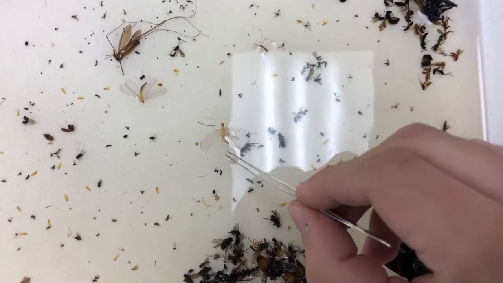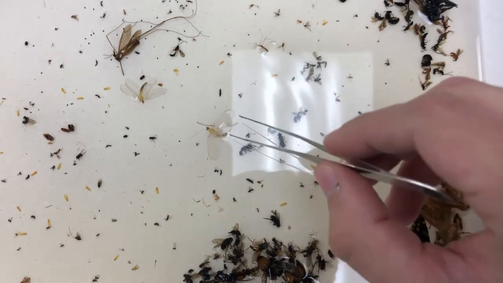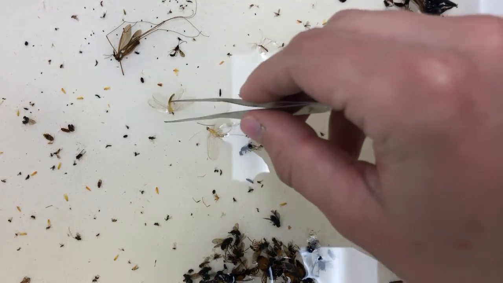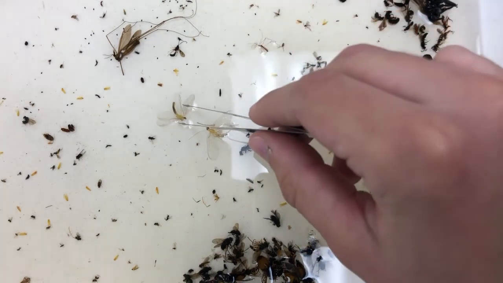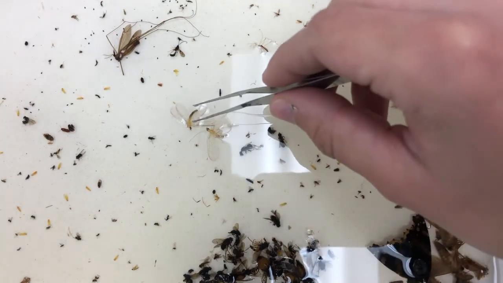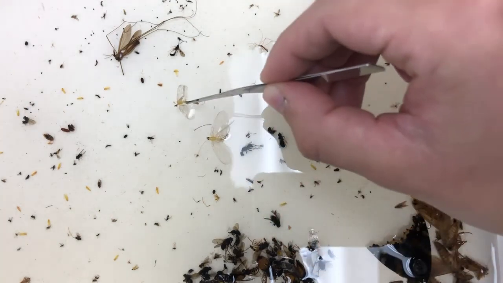Another order that we might see in some of the traps is the Neuroptera order. This order contains the lacewings and the antlions, and is called the netwing insects. This order has 2 pairs of equally sized wings. They're often very thin and patterned.